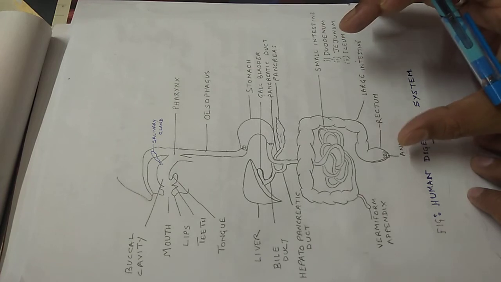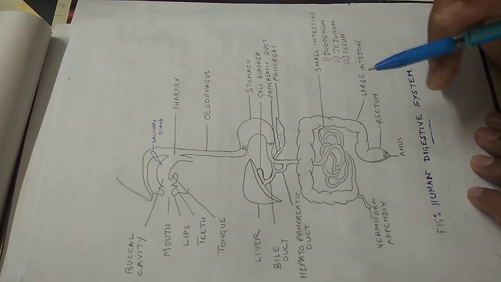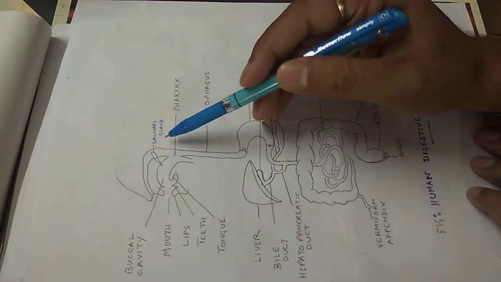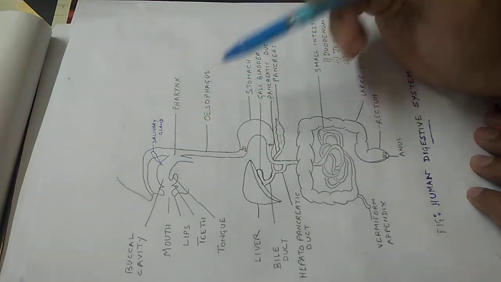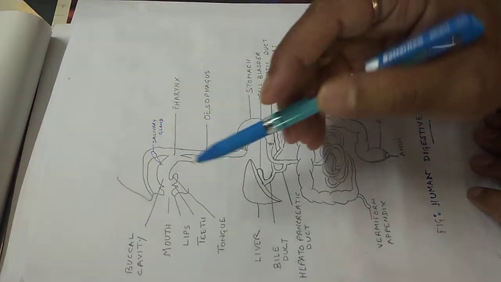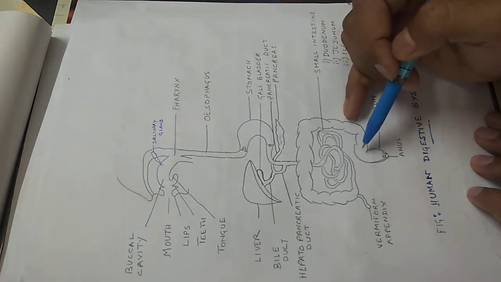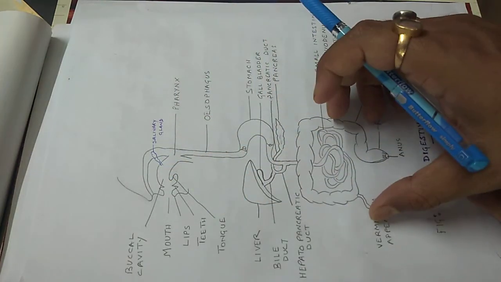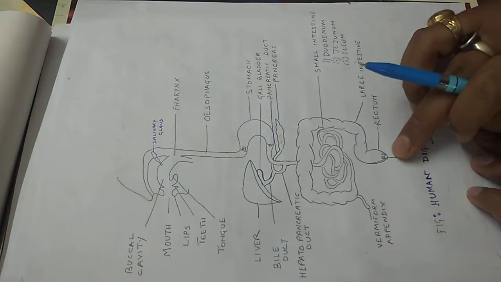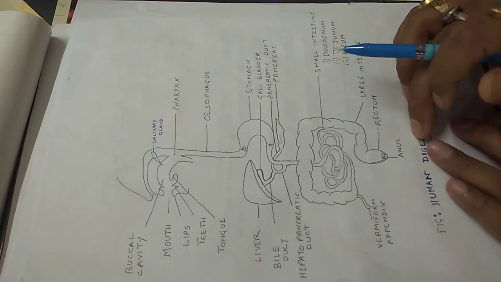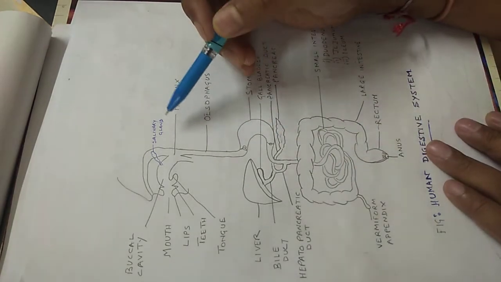So in my earlier video you have seen how to draw the human digestive system. One thing was left out. I'm very sorry about that. That's the salivary gland. So you can add that in your diagram. The digestive system of the human being is a kind of tube whose beginning is the mouth and the ending is the anus. So the part description is already there in the earlier video. We'll describe the functions now.